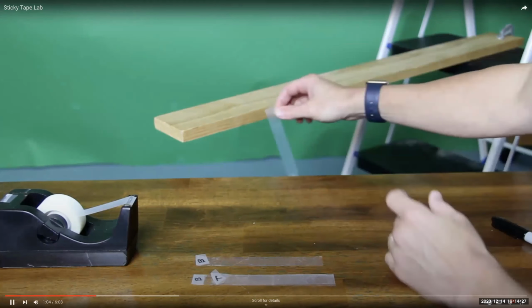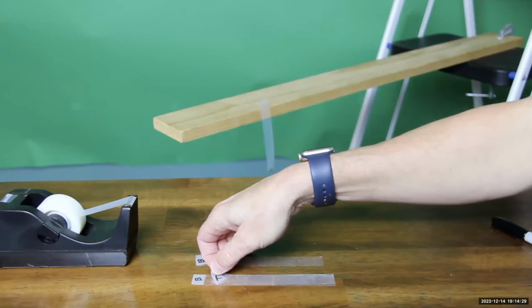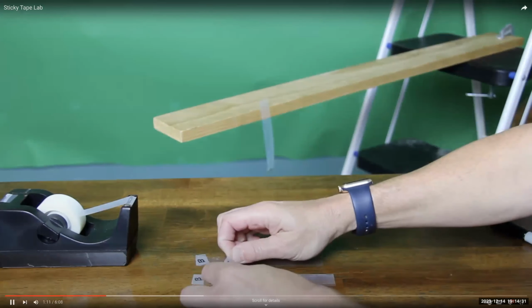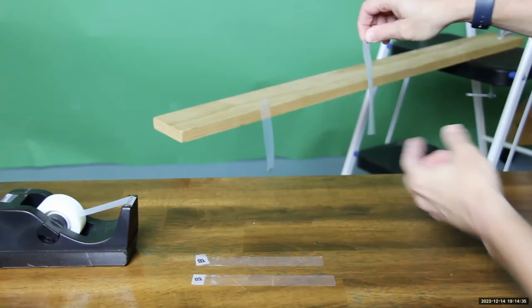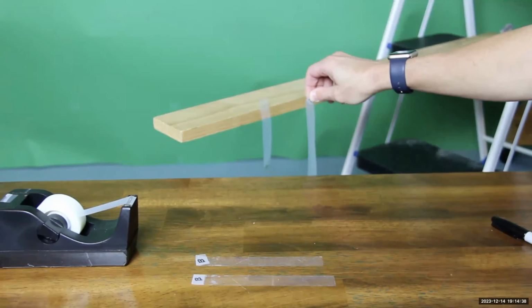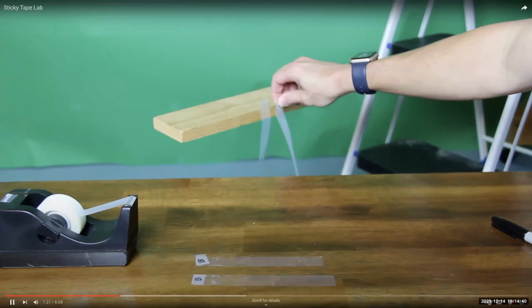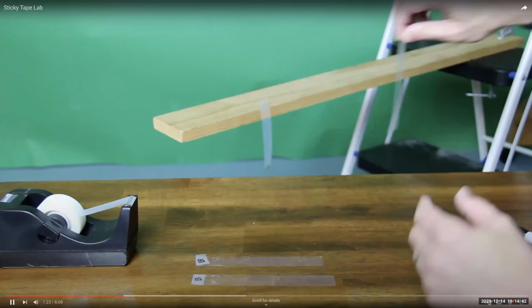We're going to take the other top tape and we're going to get it close to the first top tape. So I'm going to take this and just get it close to that first top tape, and you'll notice that they do repel each other. So they're pushing each other apart, which is what is supposed to happen.